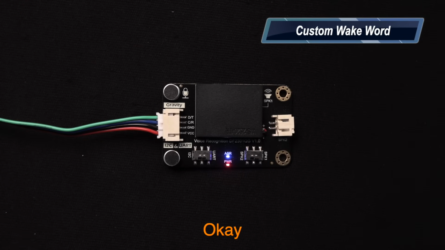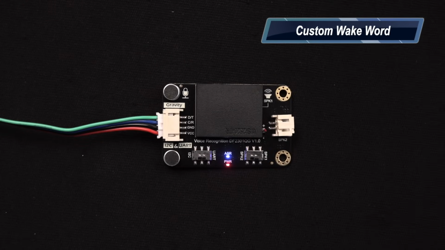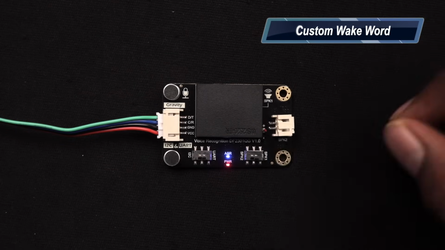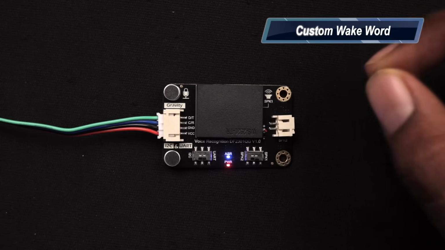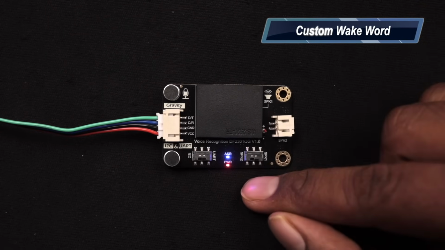Jarvis. Okay. Learning completed. So that's how you need to give the wake up command 3 times, and now it is successfully learned by this device, and we can wake this device up with our custom wake up command as well. So let's first wait for this device to go to sleep.